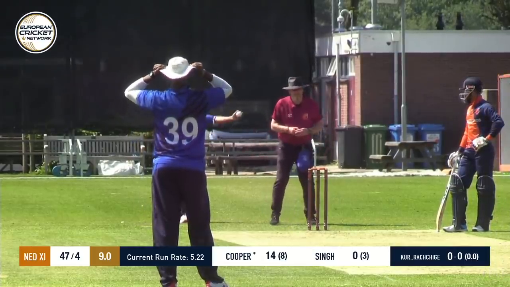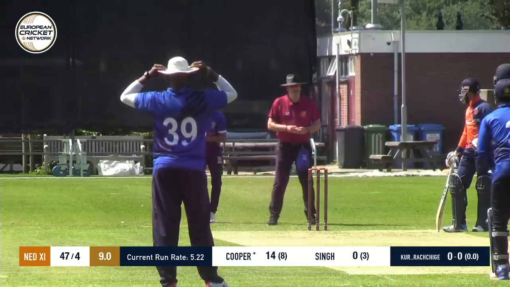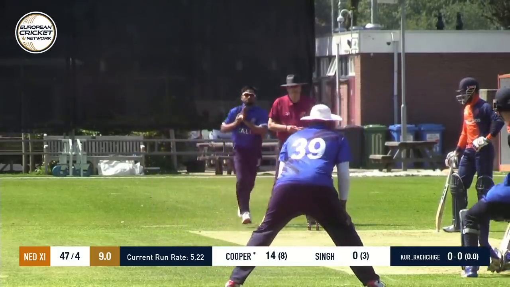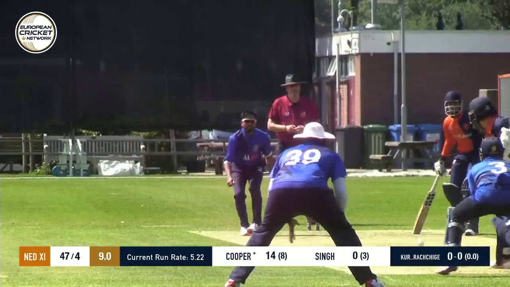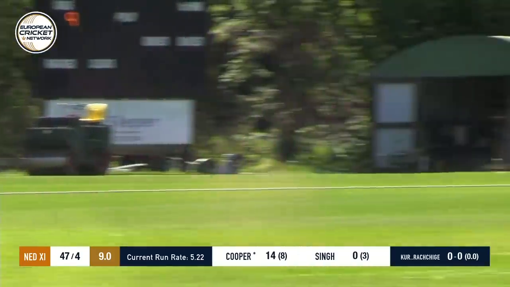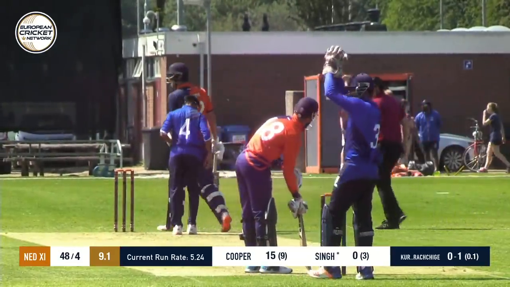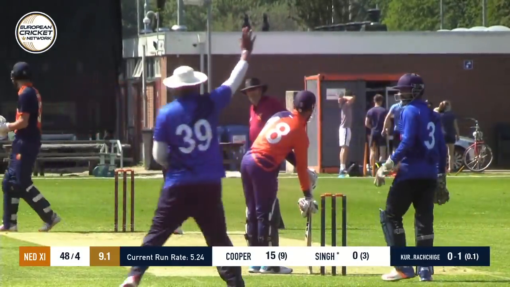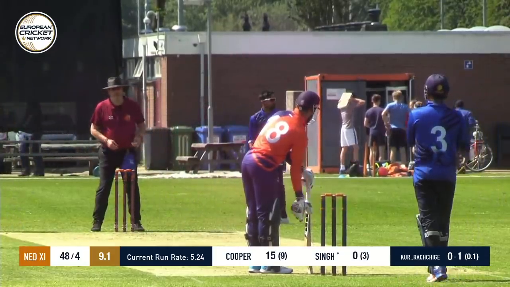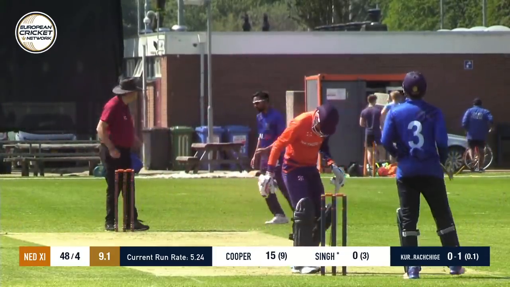Good start for Italy so far, you think? Yeah. Dead pitch. And I think it's a big size of ground, so it's not bad. I think 140 or 150 is a good score on this pitch. So you get a single there. Yeah, Netherlands just aren't able to build partnerships at the moment. Your spin bowlers have been doing a good job. Yeah, I think our captain read the pitch very well. He comes straight away to the spinners, and we have a lot of spinners in the side. Yeah, I've noticed that.